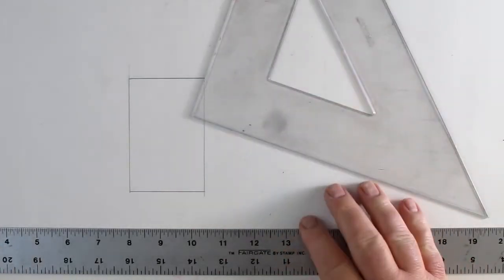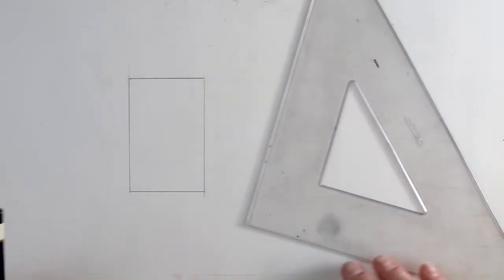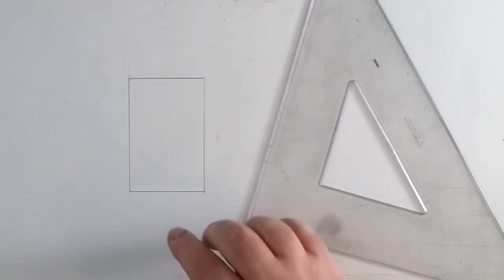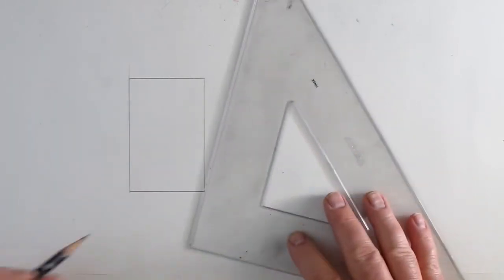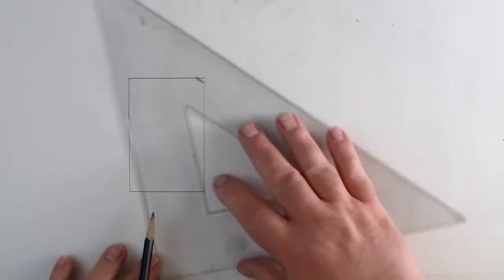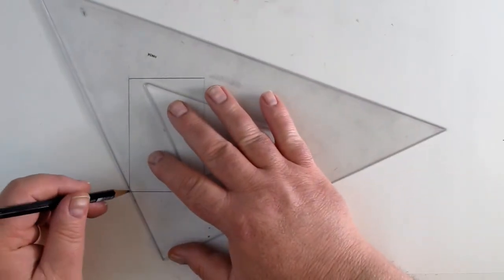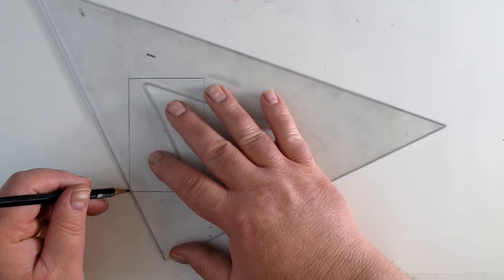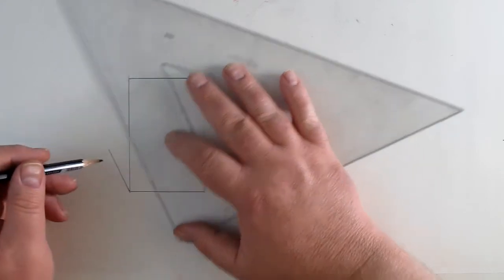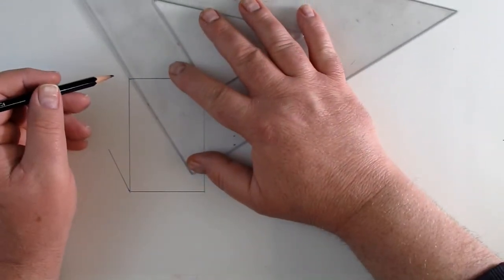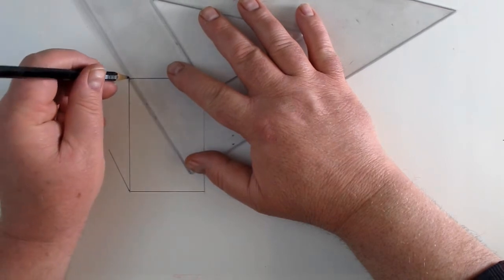So with this, we're starting with a true rectangle, which means we're dealing with a one-point perspective scenario, because it's true horizontal and vertical lines meeting at a true 90 degrees.